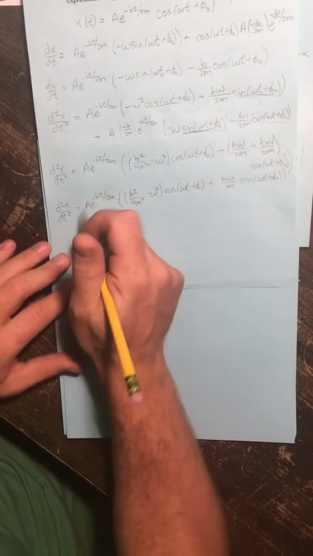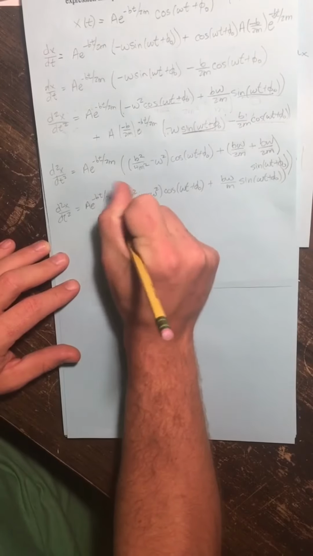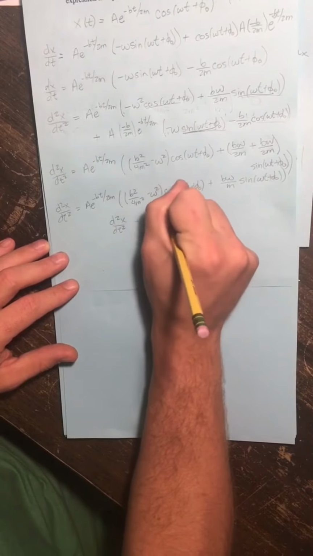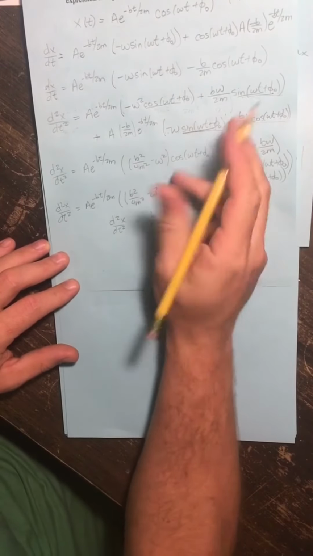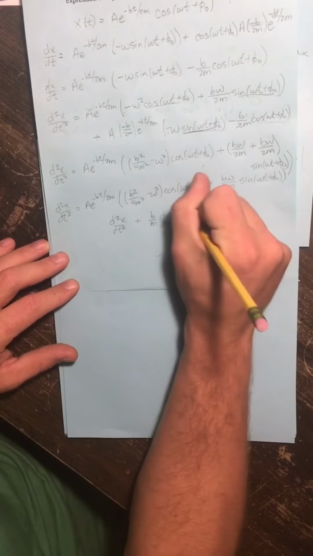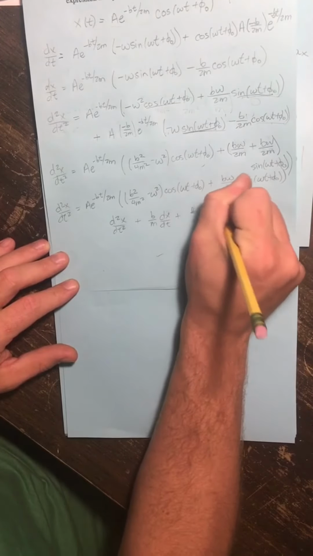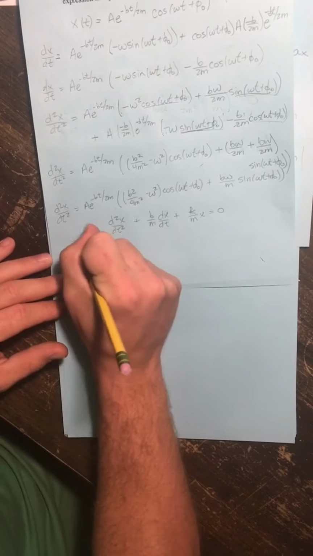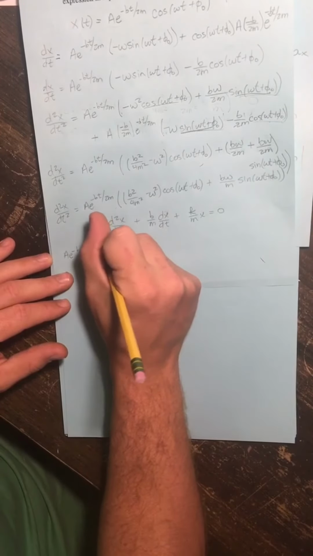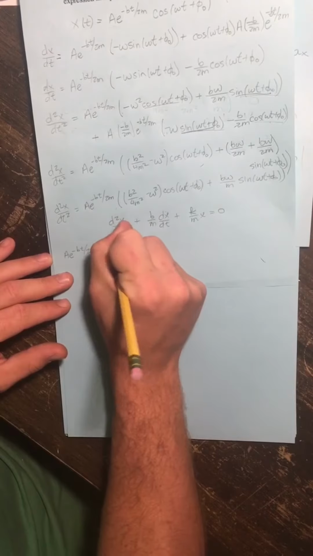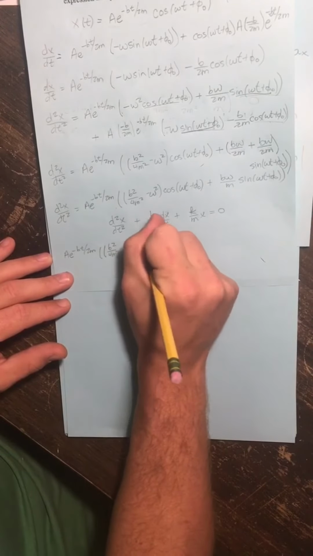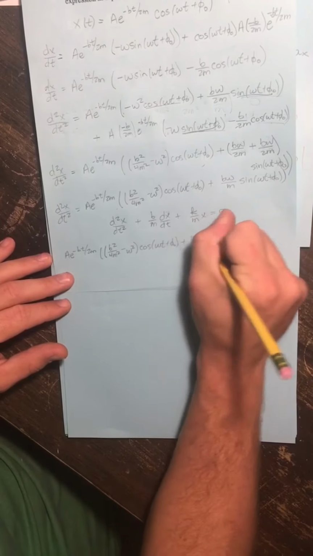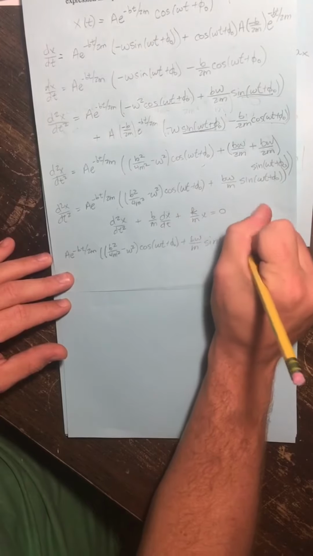We're going to start off with the second derivative. I'll rewrite the equation here. We have the second derivative with respect to time plus b over m times the first derivative with respect to time plus k over m times x is equal to 0. So the first derivative with respect to time, we have a e to the minus bt divided by 2m times b squared over 4m squared minus omega squared cosine of omega t plus phi 0 plus b omega over m times the sine of omega t plus phi 0.